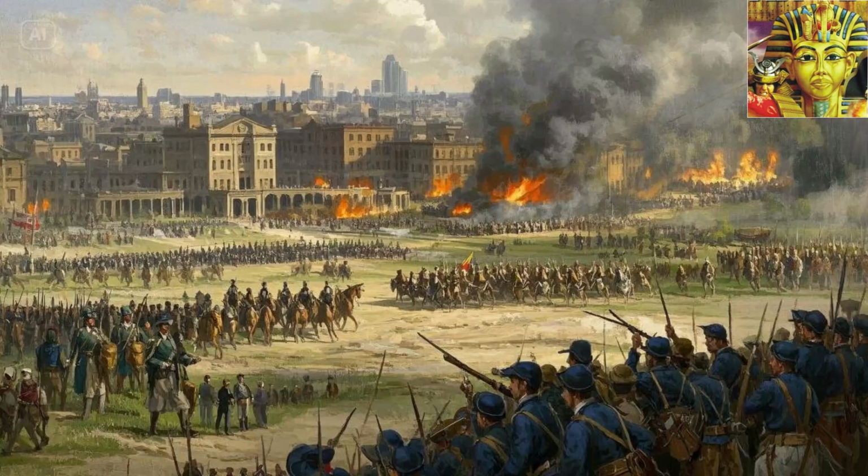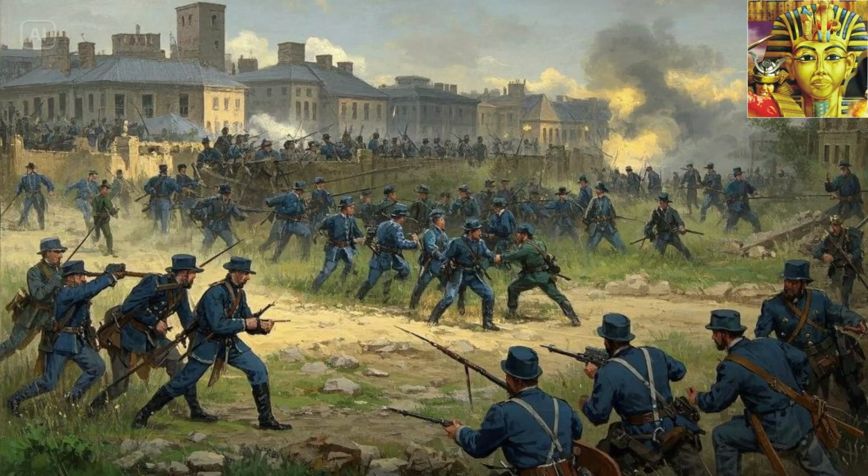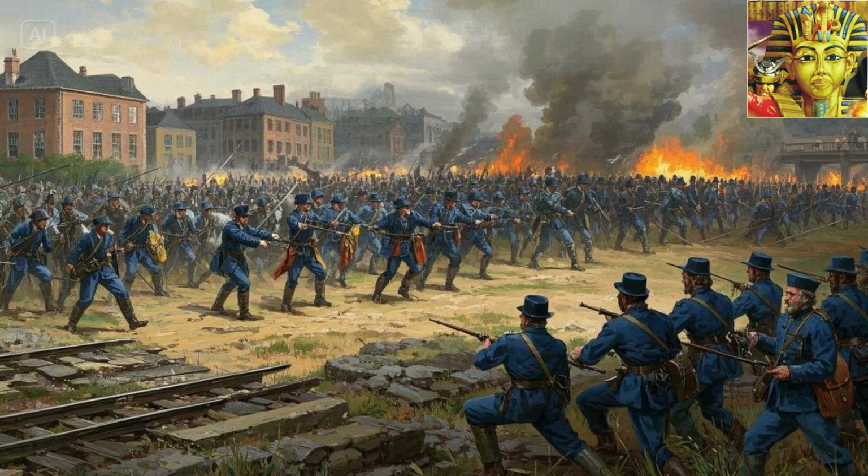The fall of Atlanta also had significant political, economic, and social implications, and it marked the beginning of the end for the Confederate cause. The Battle of Atlanta was a turning point in the Civil War, and its impact on the morale of the Union and Confederate armies played a key role in shaping the course of the conflict.